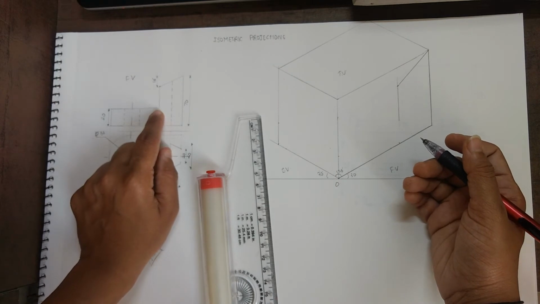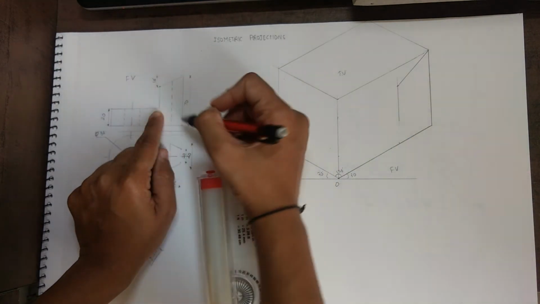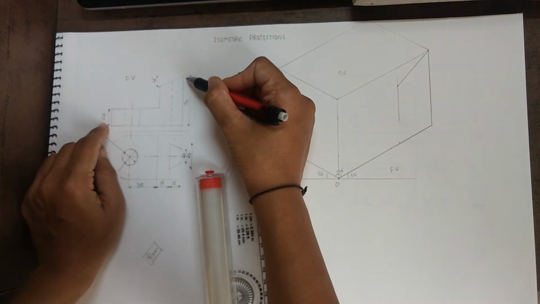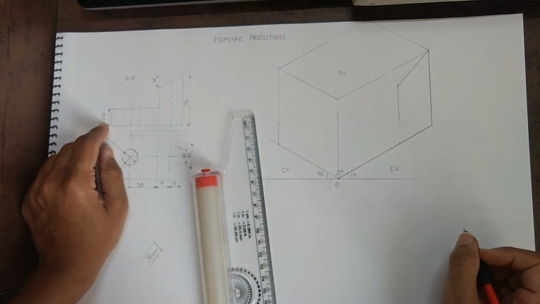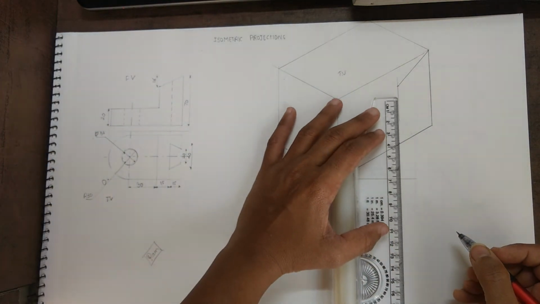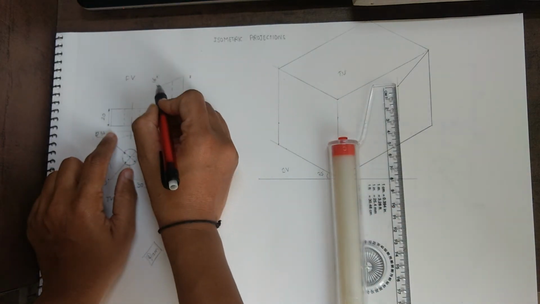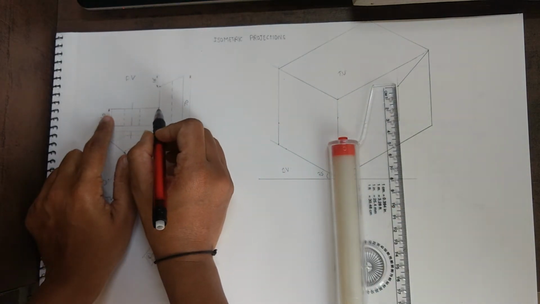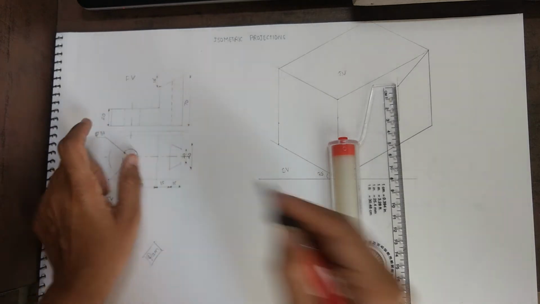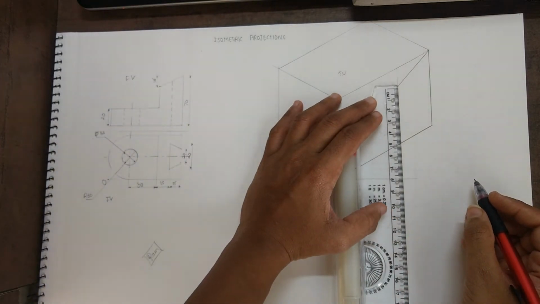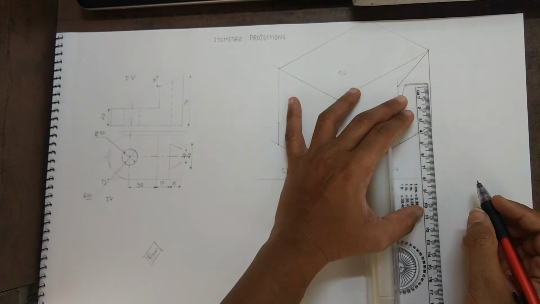Dropping it down up to this point, so 70 minus 20, it will be 50 mm. So just check the distance: 70 minus 16 minus 20. Okay, it's 50.